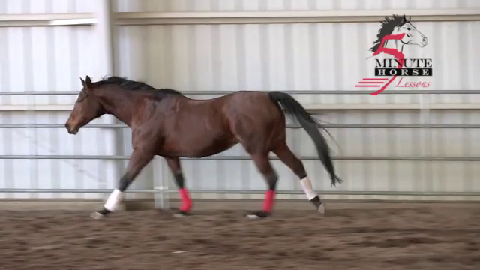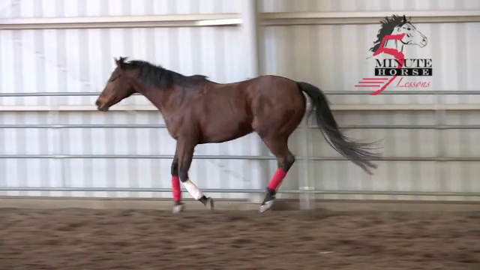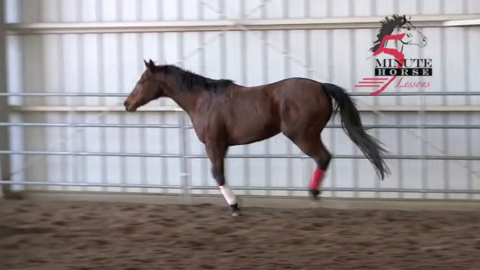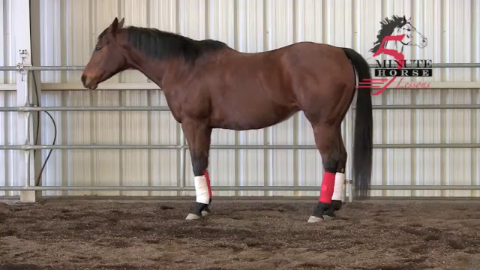It's considered a 3-beat gait. So after the moment of suspension, 1, 2, 3, moment of suspension. Good. Now let's review. First, we looked at the diagonal at the backup.